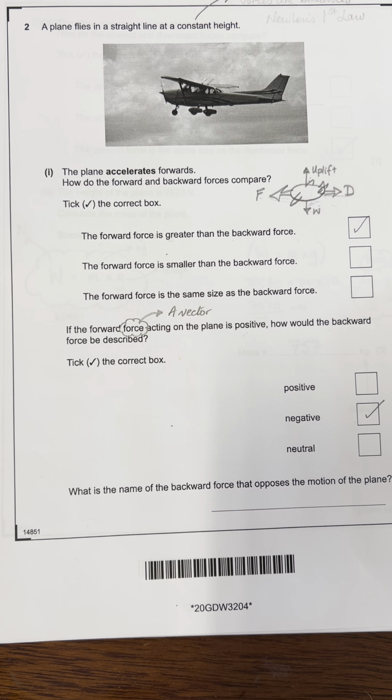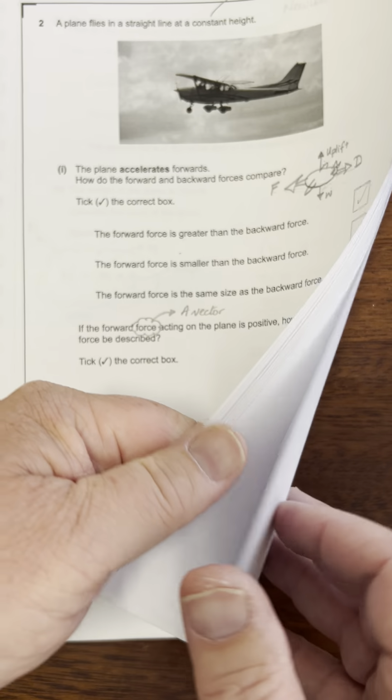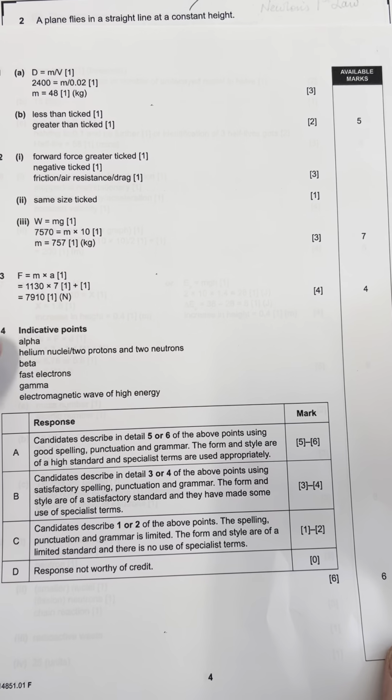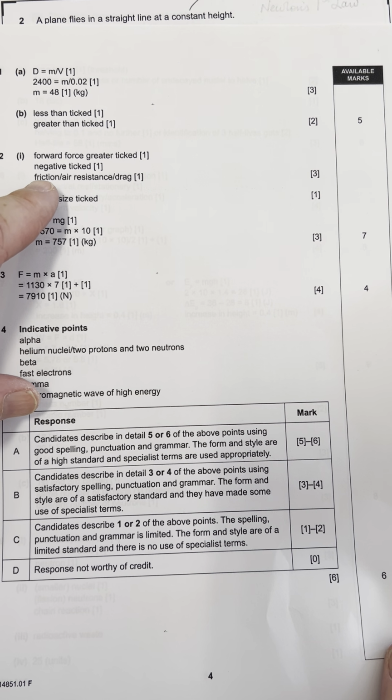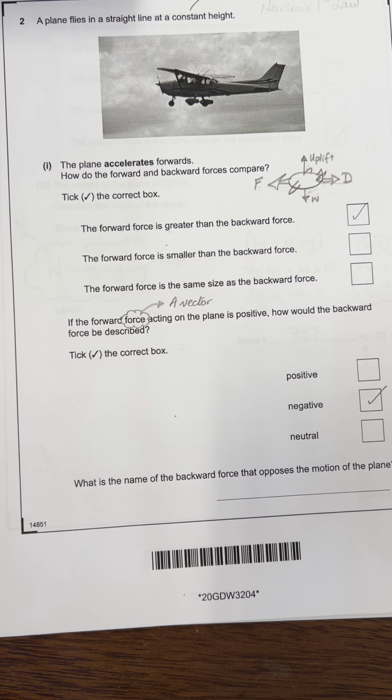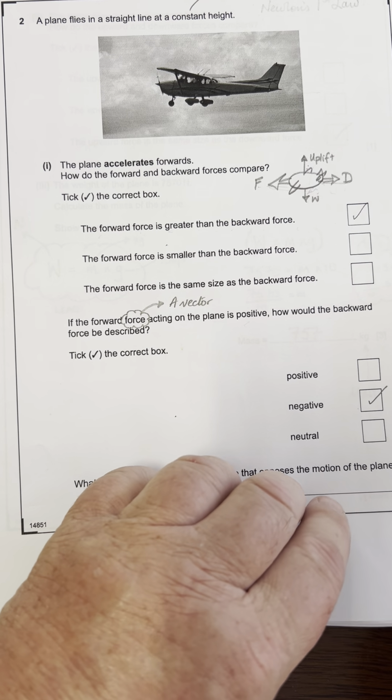Air resistance. Fair enough. I haven't done my homework right. Just make sure. Yep. Friction, air resistance, drag. I've used those terms anyway. So that question is done.